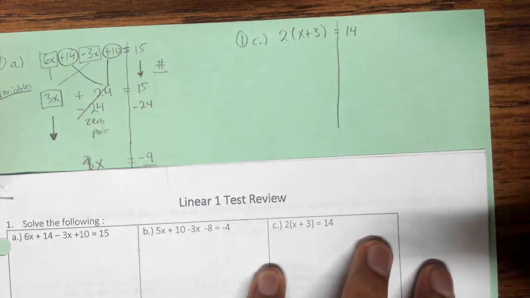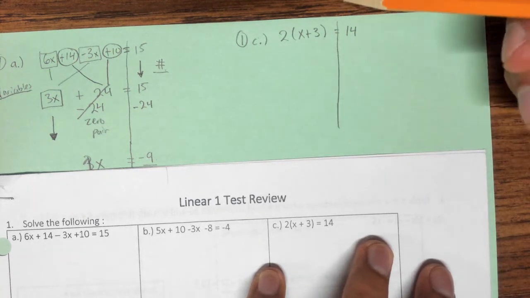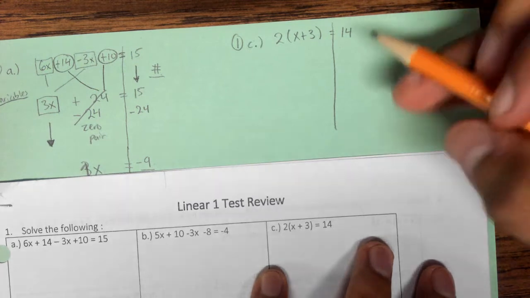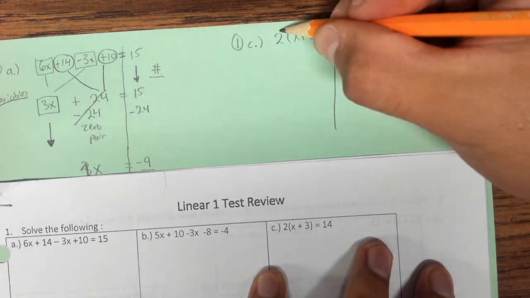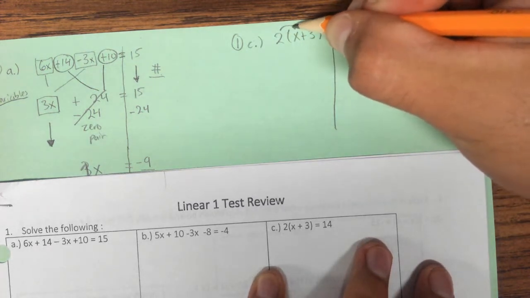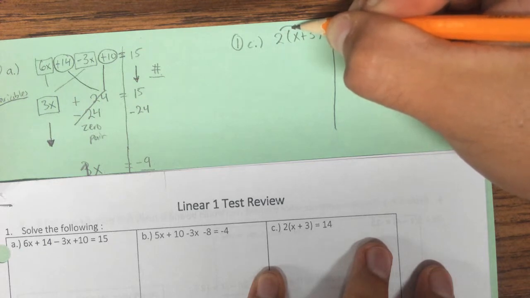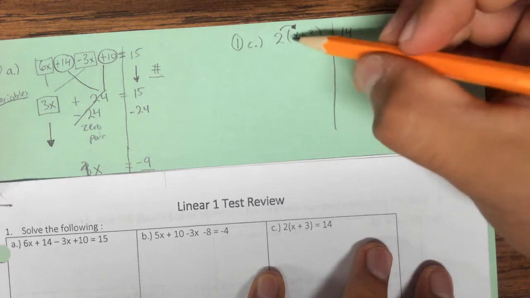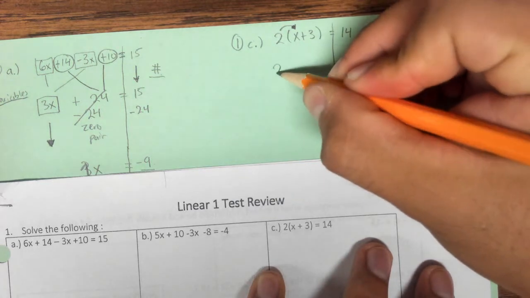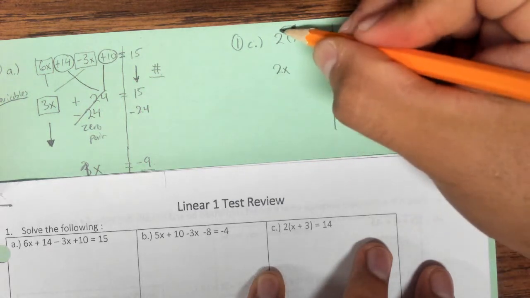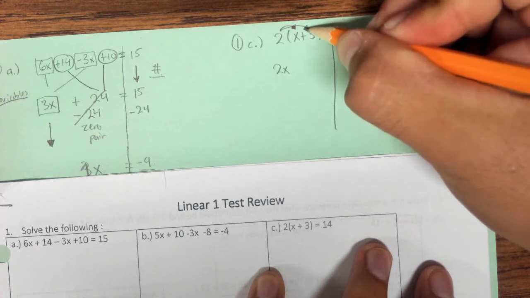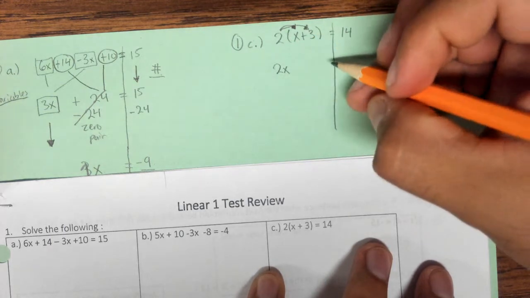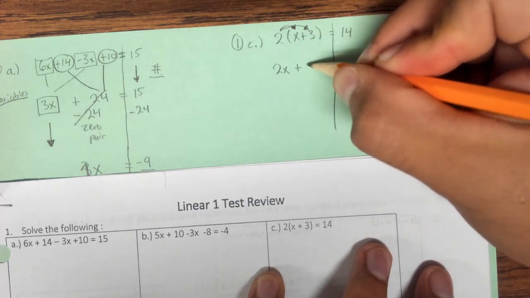So again, I even kind of consider this a pre-step. Drawing that line down my equal sign is kind of like a pre-step. Now what I want to do is I want to distribute. I'm going to go ahead and multiply the 2 times the x. And I love multiplying letters times numbers because all you do is just stick them together. So 2 times x is going to just give me 2x. 2 times 3 is going to give me 6. So I'm just going to say plus 6.